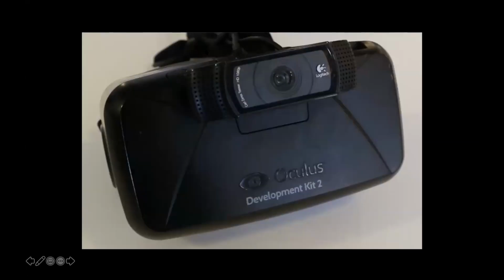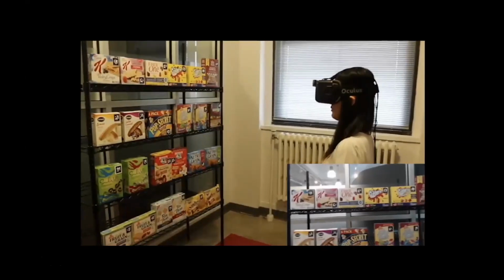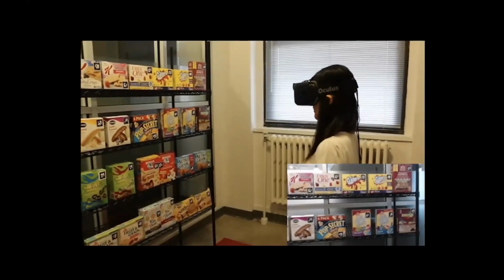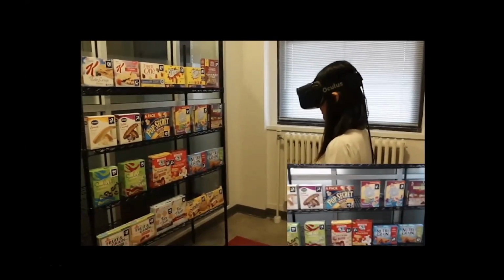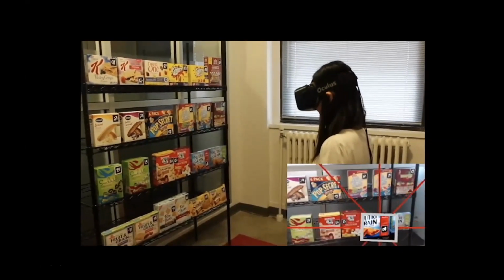We prototyped the system on video see-through head-mounted displays. So we hacked this together. This is a few years ago already, in 2016, I think. So even back then, we didn't have the types of options that we have today. So we put together an Oculus with a web camera. And here's Yuhong, my PhD student who was working on this, demonstrating how this worked.